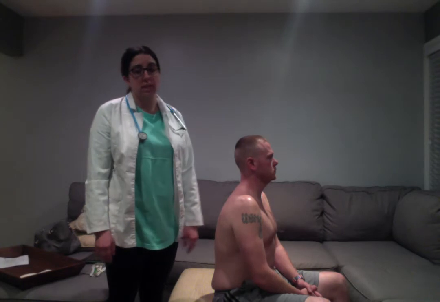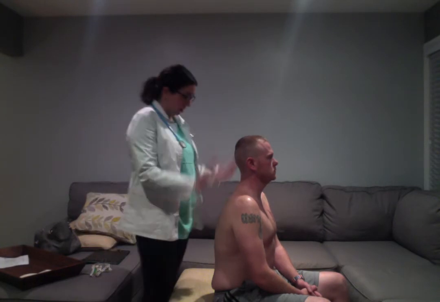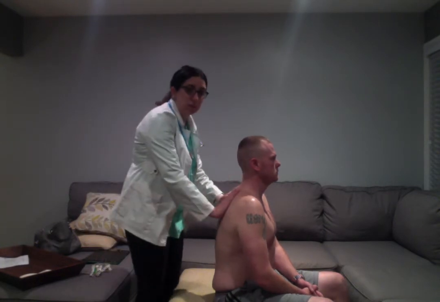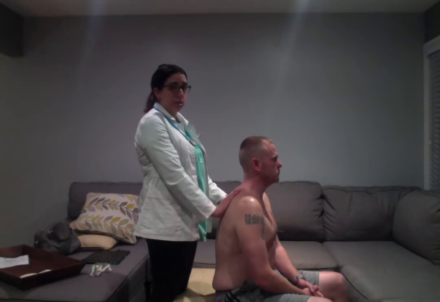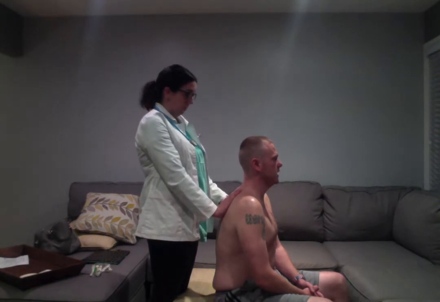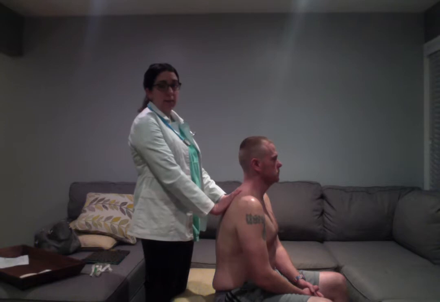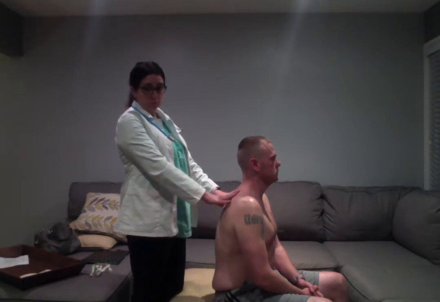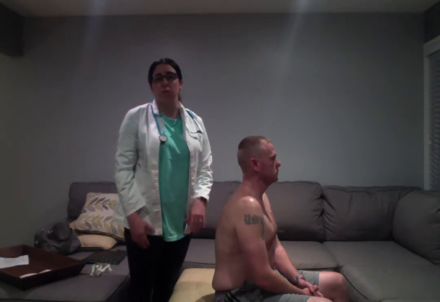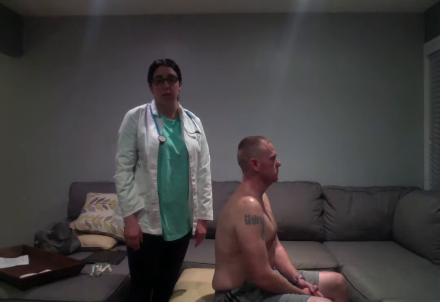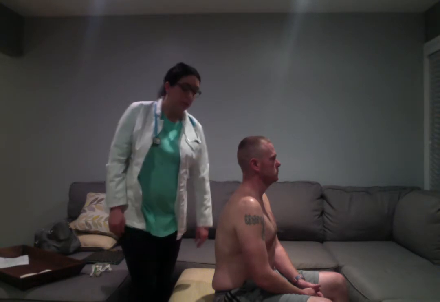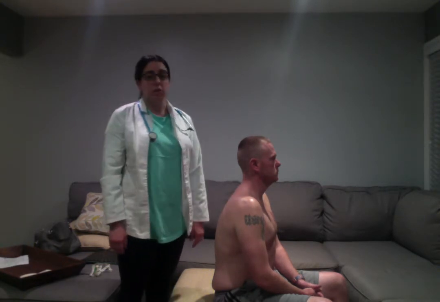Next, I'm going to check for tactile fremitus. We're going to go on the posterior side, place our hands on our patient's back, and ask the patient to say 99. Okay. And that was present, so if it wasn't present, we would note some kind of consolidation to be present.